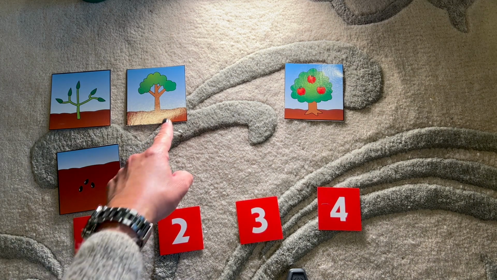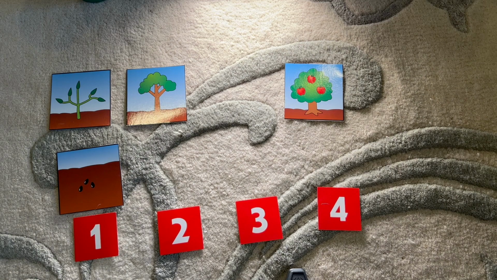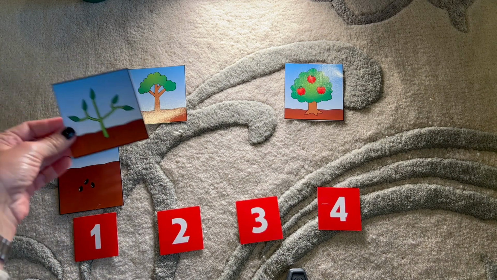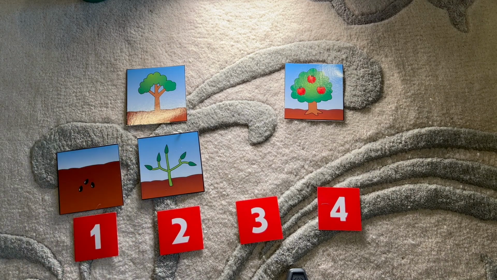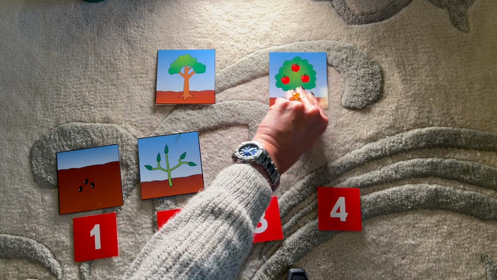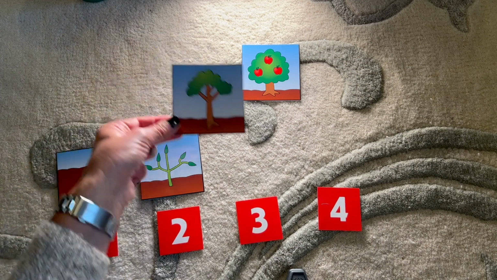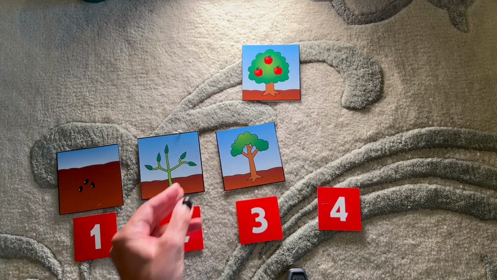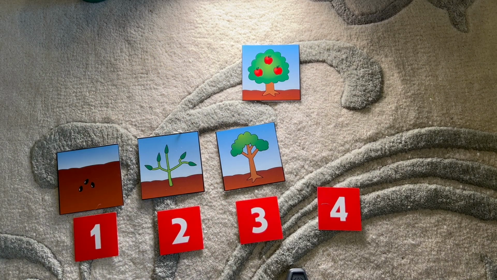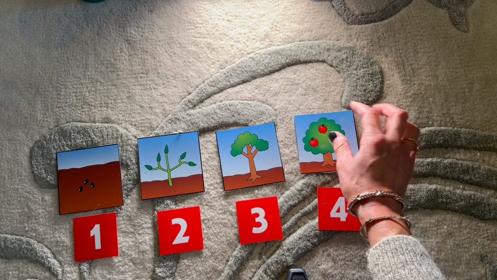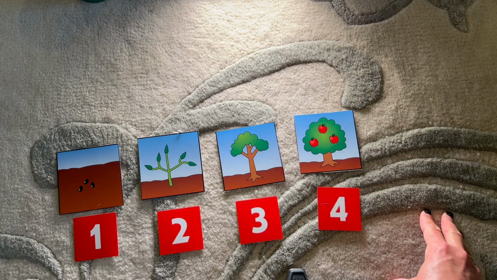Do you think it's the young tree? Do those seeds pop right out like that? No. What would come second? Planting our seeds, and then a sprout. A few leaves, that's right. Now we have 2 pictures left. What would come third? You are super duper smart. The young tree with some leaves on it. And finally, fourth would be the full tree with all the leaves, nice and big, with all the apples.